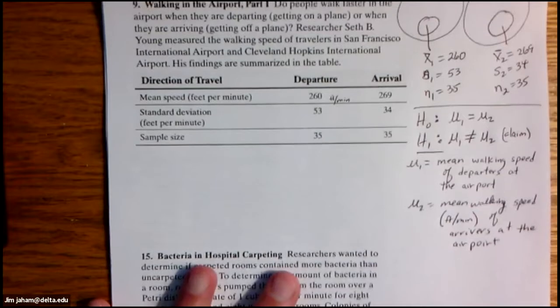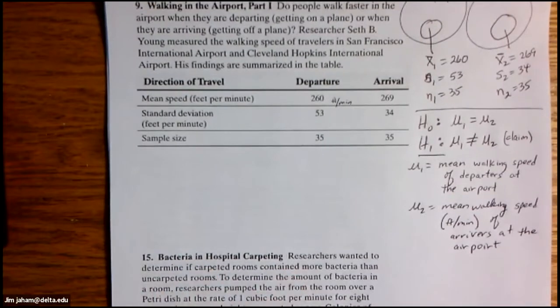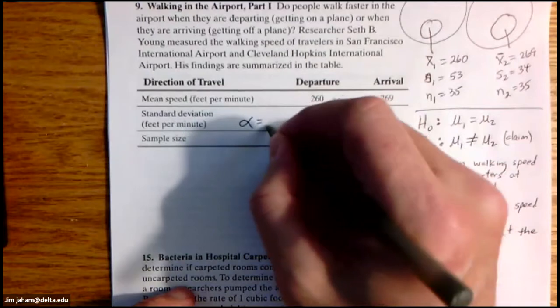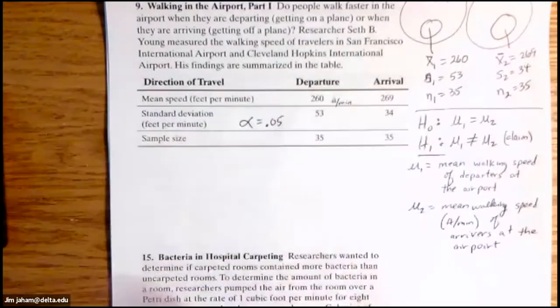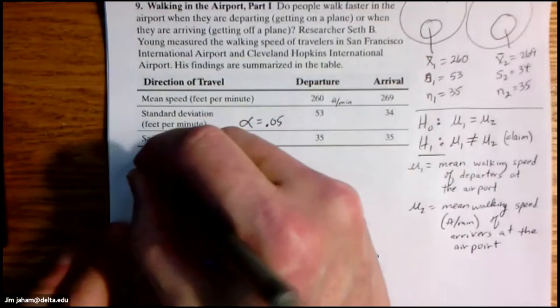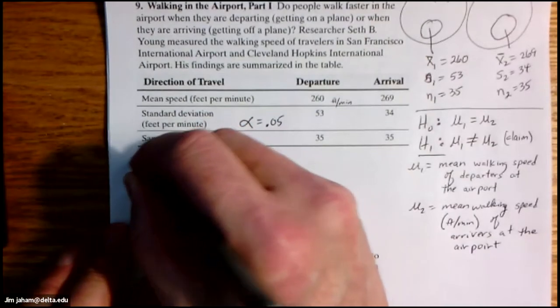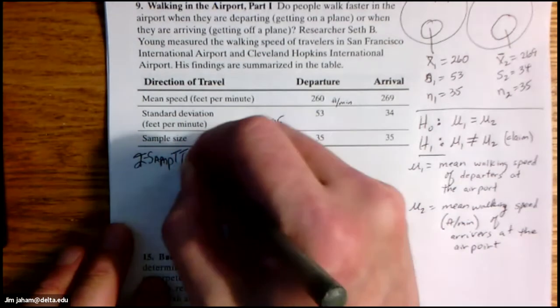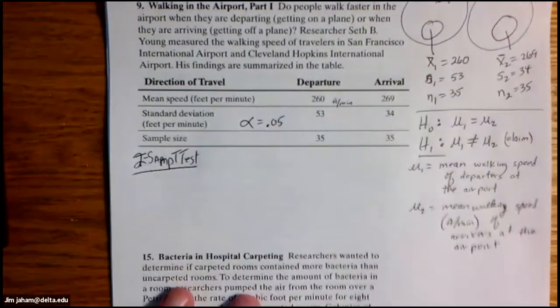All right, here's an example. As we go to step 2, I don't see the alpha. It may have been in the other problems that I didn't copy here, but I don't see it. So I'm going to say alpha is equal to 0.05, which is usually what we would establish as alpha if one is not given in the problem. So there's going to be no classical approach for this one. So I'm going to go right to the 2 sample t-test. 2 sample t-test.